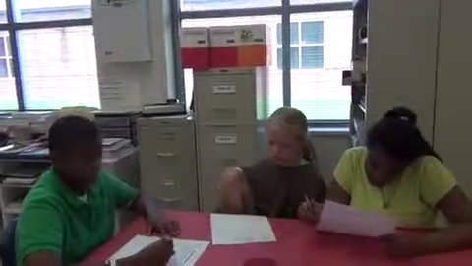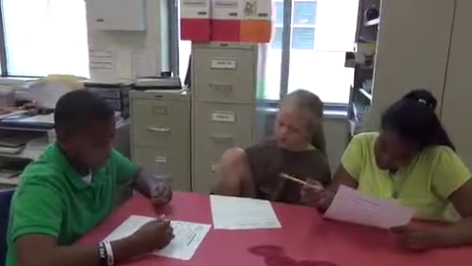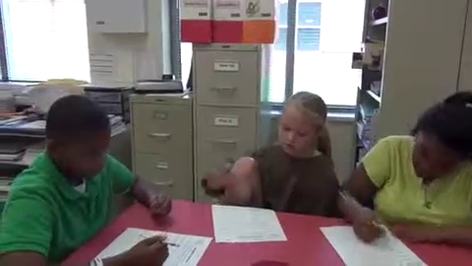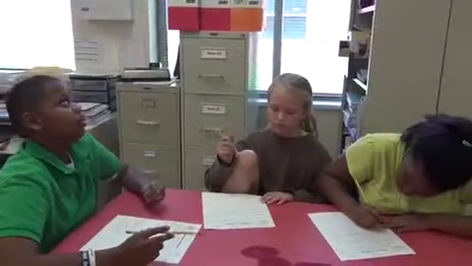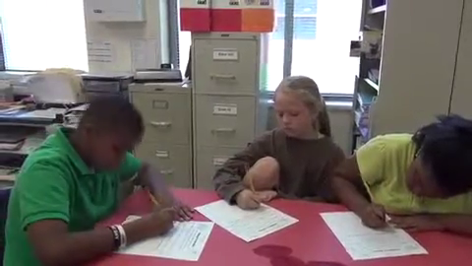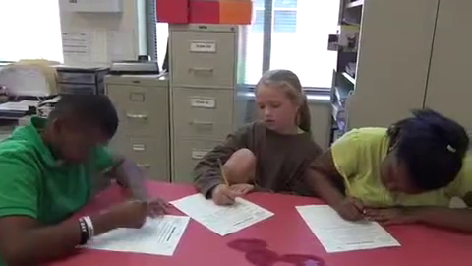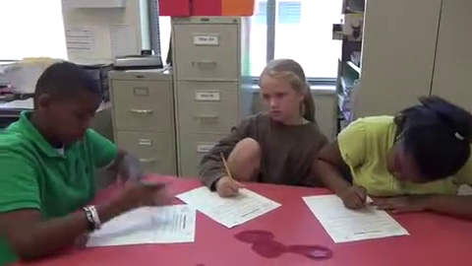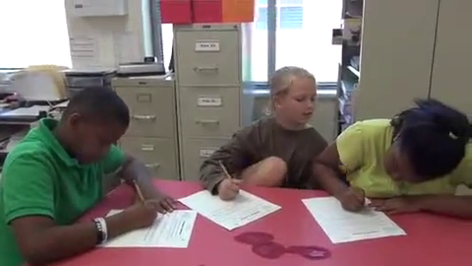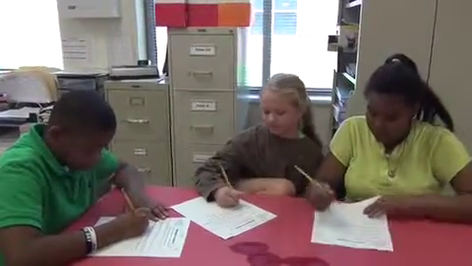Draw molecules inside of the ice cubes in the different states of matter. You gotta draw them close together. What are you drawing? Just close together.